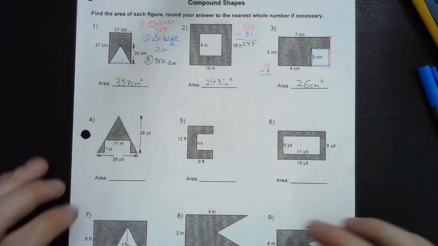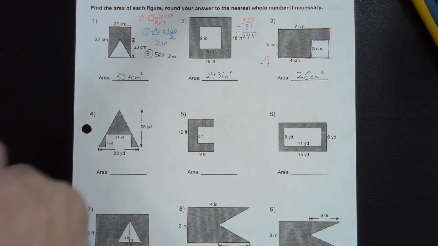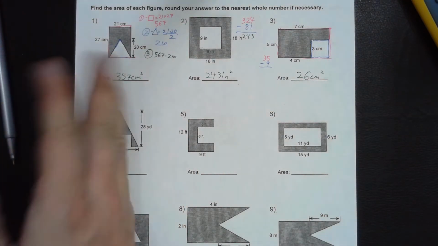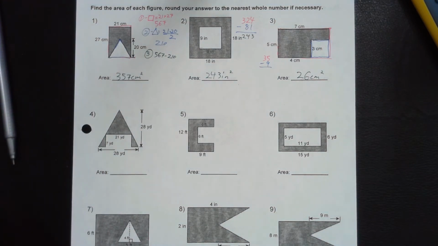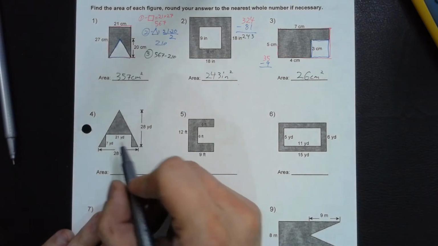Number 4 seemed to be giving the most amount of trouble for people. So number 4, it's no different than number 1, just kind of in reverse, because in this one, the triangle is actually the largest shape. So this first step is the same. We find the area of the whole shape, which is a triangle.